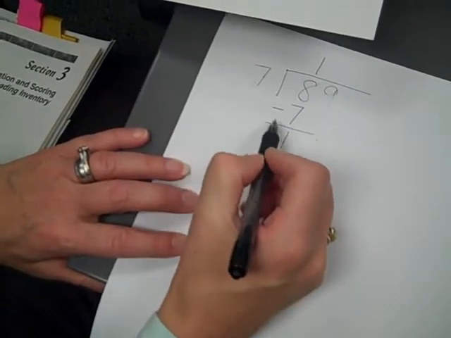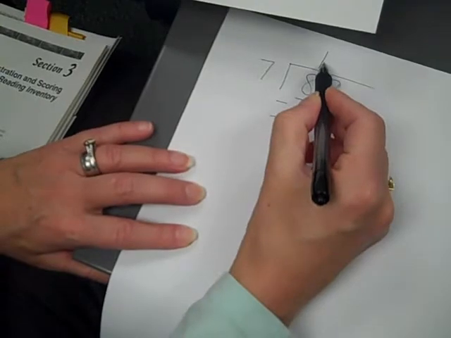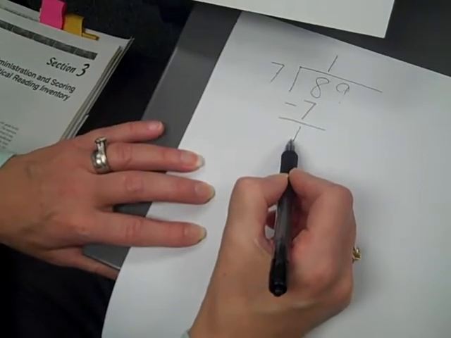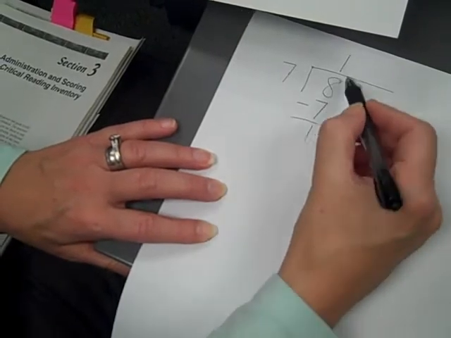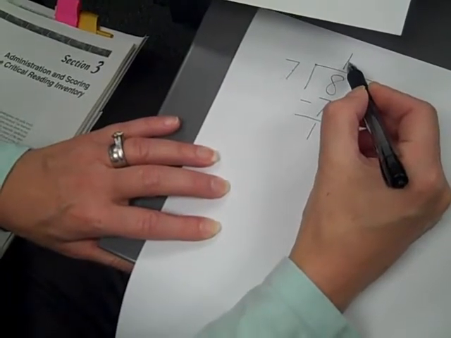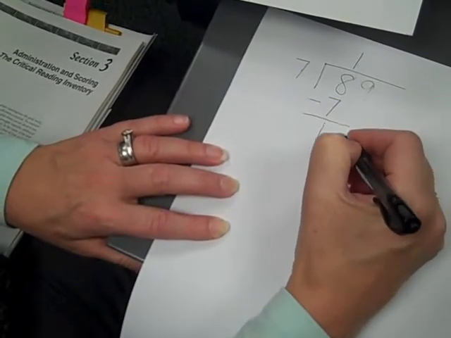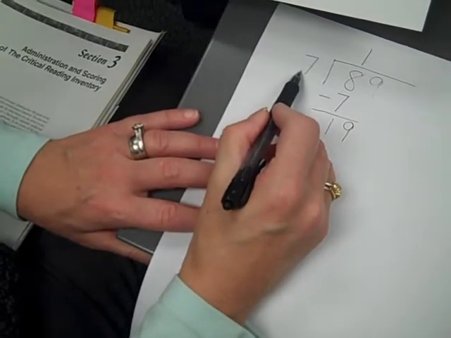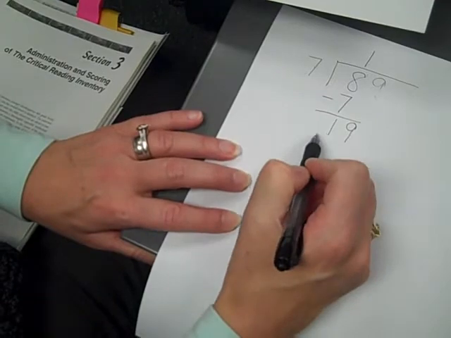Now I know 7 cannot go into 1. That means I did it correctly, because if this number was larger than 7, then I know my answer up here at the top is incorrect. Now I'm going to bring down the 9. So now I need to decide how many times can 7 go into the number 19.